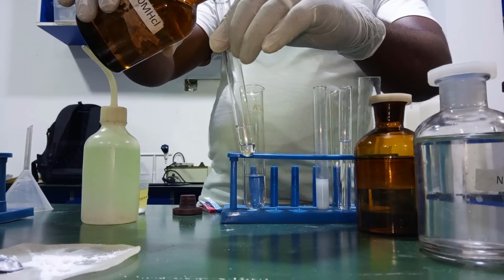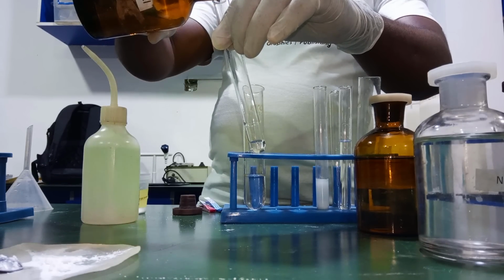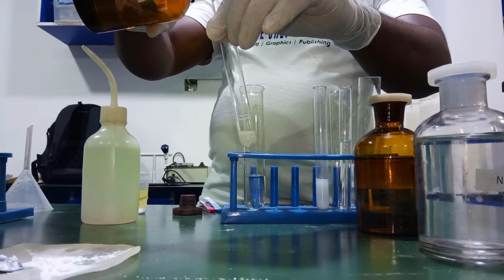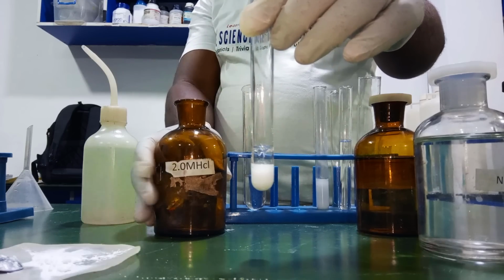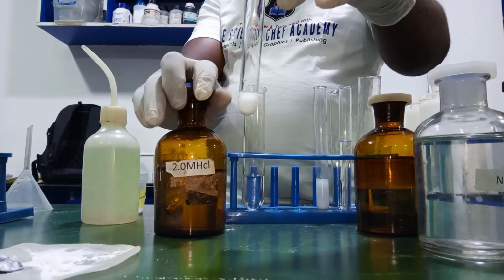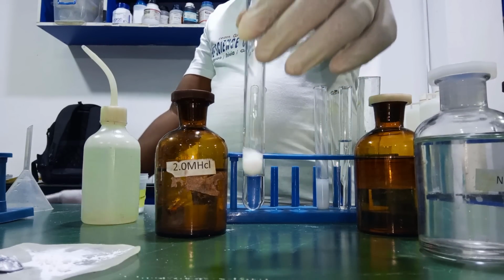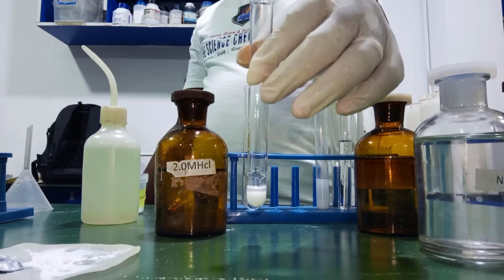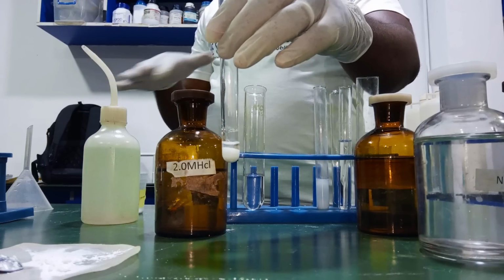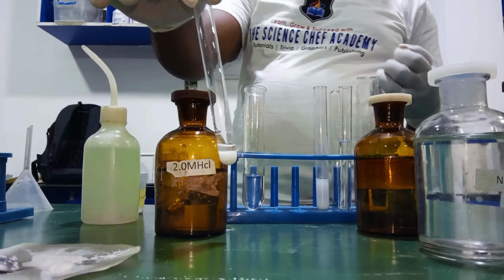I'm adding dilute HCl now. Can you see the white precipitate? So what else do you want? Do I still need to heat it so that it will dissolve and then reappear on cooling? Of course it will dissolve and reappear on cooling, but I can't do that right now. I'm sorry about that. It's already obvious that what we have here is what?